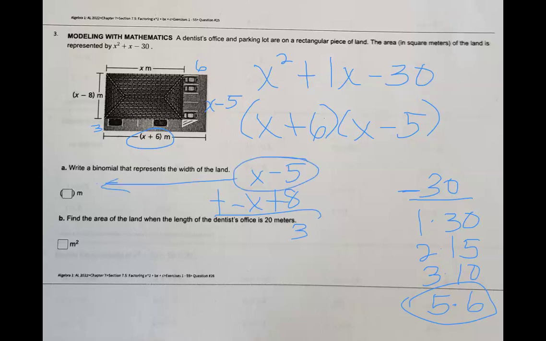And then find the area of the land when the length of the dentist's office is 20 meters. So let's see. The dentist's office is that little part in there that's x. So I guess this would be 20. So that would be 26.